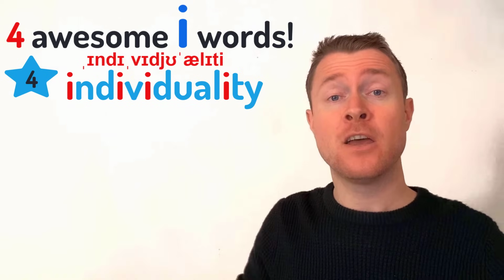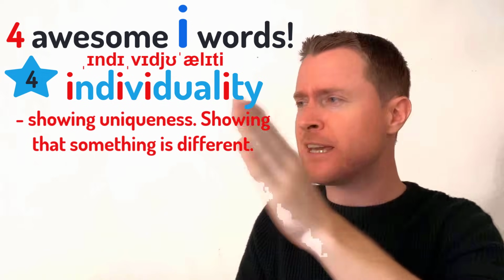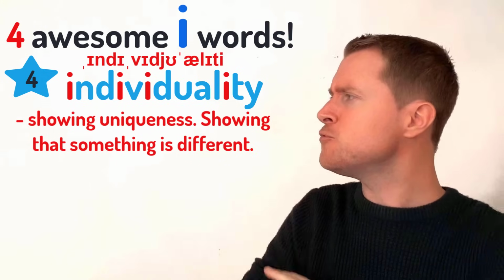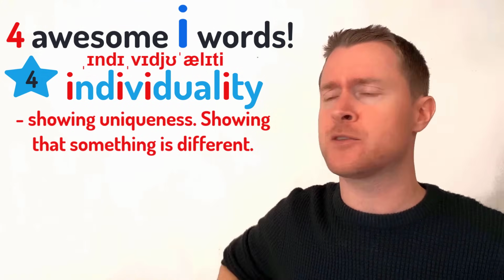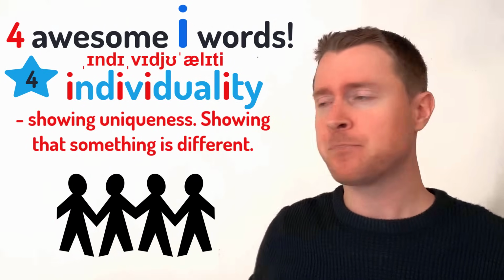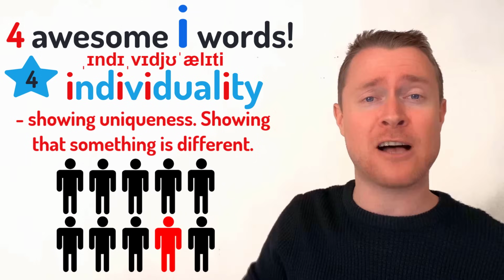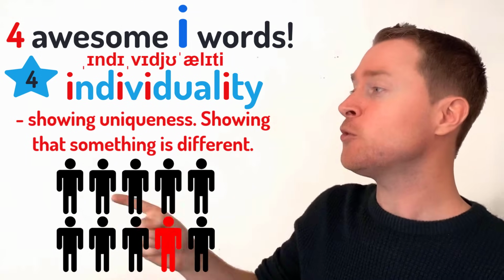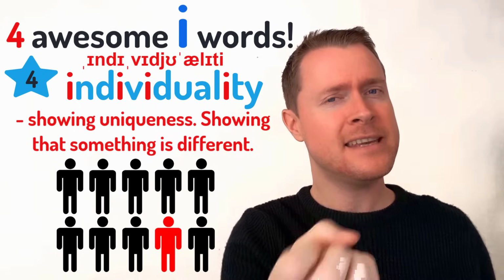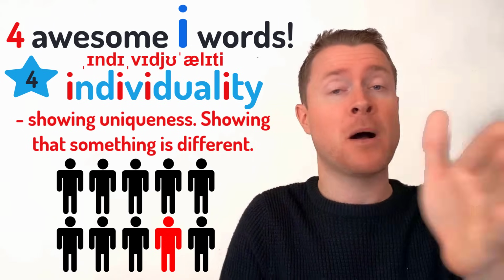Individuality means to show your uniqueness, okay? If everybody is wearing the same t-shirt in the room, you could say there is no individuality in this room. Everybody is like a copy of everybody else. But if somebody is wearing a red t-shirt and everybody else is wearing a white t-shirt, you could say this person has a lot of individuality. Individuality, okay? Because he likes to be different from other people.